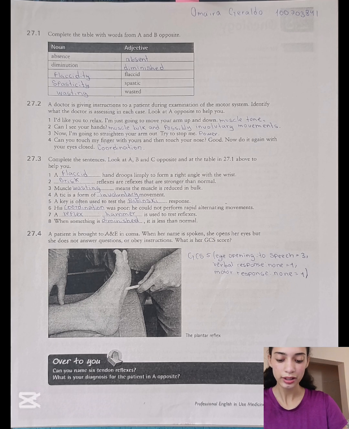27.3. Complete the sentence. Look at A, B, and C opposite and use the table in 27.1 above to help you. 1. A flaccid hand drops limply to form a right angle with the wrist. 2. Wrist reflexes are reflexes that are stronger than normal. 3. Muscle wasting means the muscle is reduced in bulk. 4. A tic is a form of involuntary movement. 5. A key is often used to test the Babinski response.